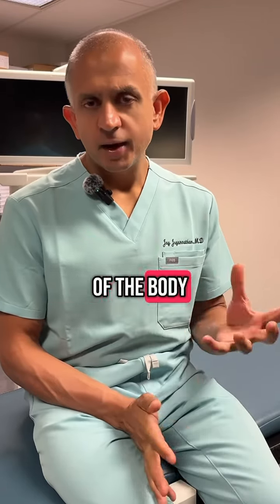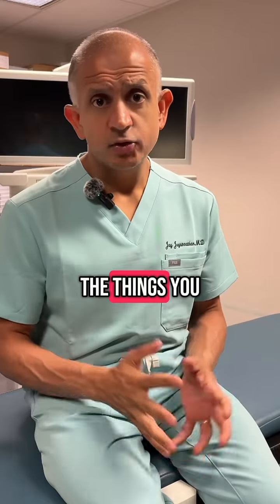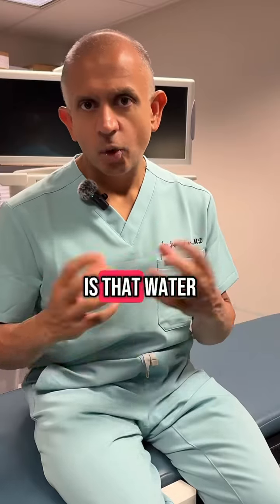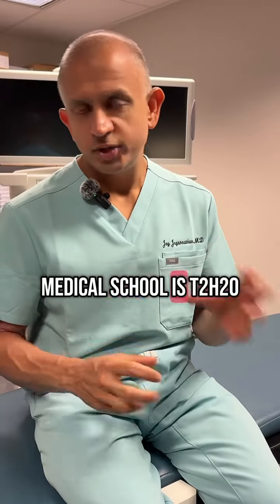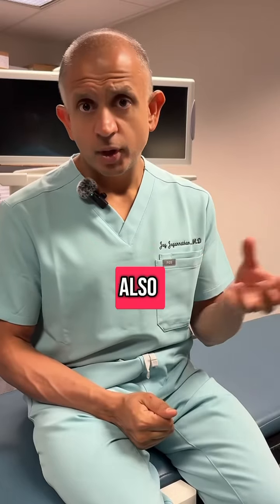So areas of the body that have more fluids, such as cerebrospinal fluid, tend to have different characteristics. And one of the things you tend to see, for example, on T2 weighted images, which is a specific type of image in MRI, is that water lights up. The mnemonic we learned in medical school is T2H2O. So anything with fluid in it tends to light up. Fat, for example, also responds differently.